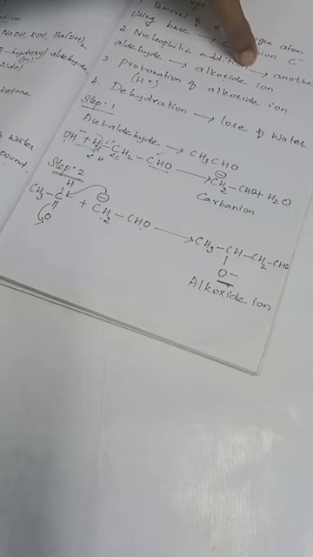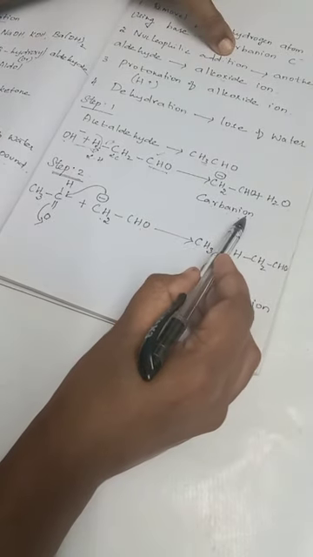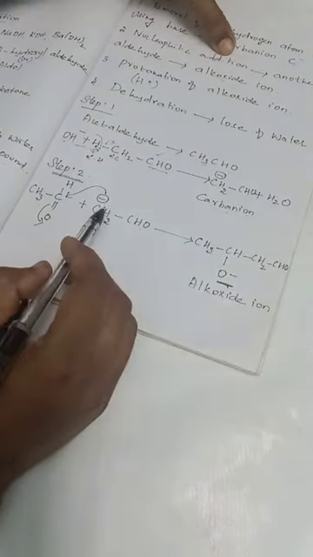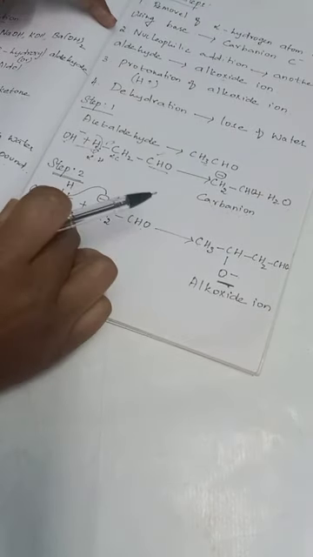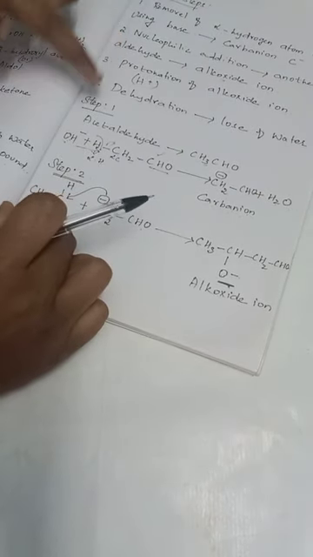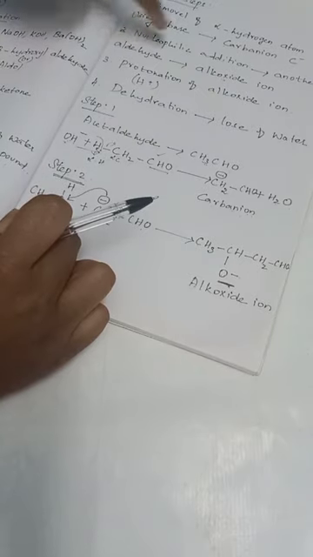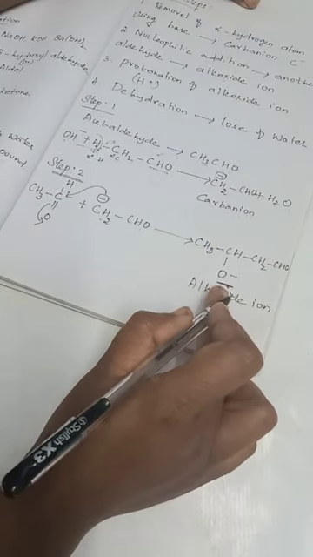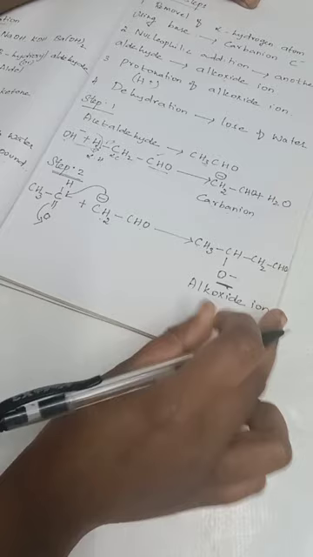You see the second step, nucleophilic addition. Nucleophilic addition is nothing but carbanion addition that occurs with another aldehyde, another acetaldehyde. Here we have chosen acetaldehyde as an example. With another aldehyde, we will get the product as what? Alkoxide ion. So the second step is over.